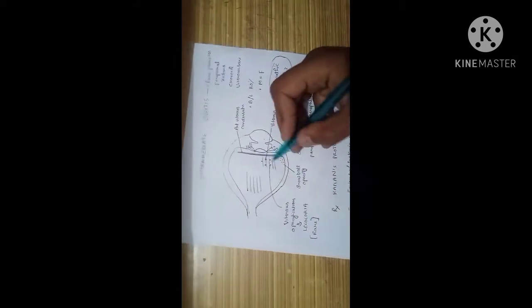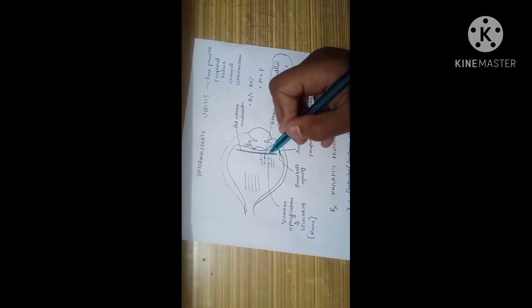The most common presentation is floaters. Floaters occur due to presence of vitreous cells and exudate within the vitreous. You all may be familiar with the floaters. Okay, so we need to remember that floater is the main presenting symptom in the case of only intermediate uveitis.